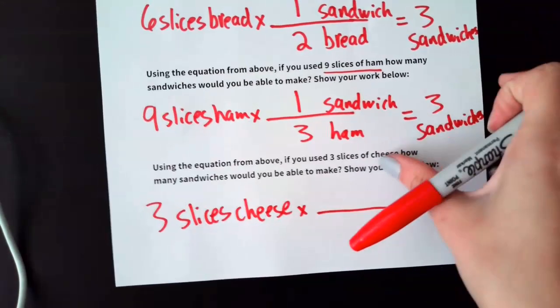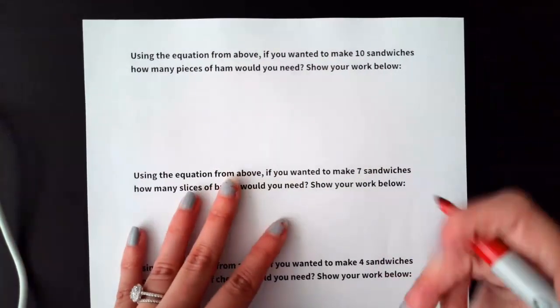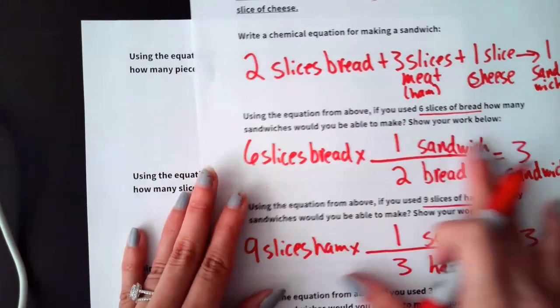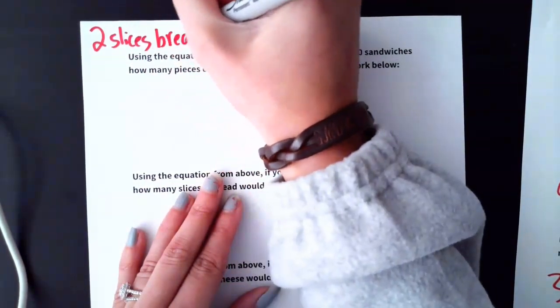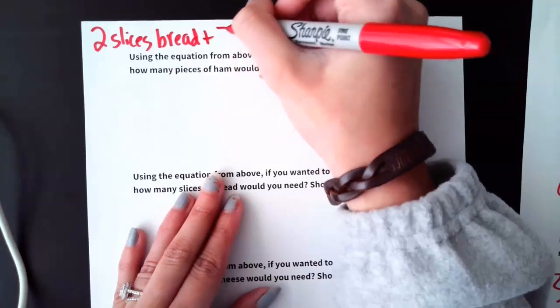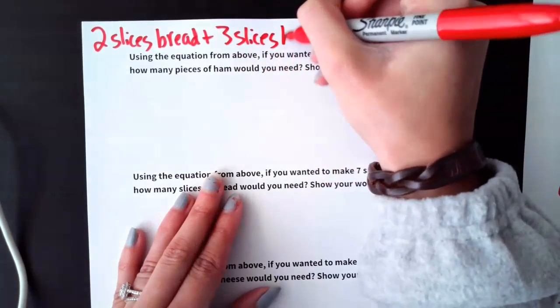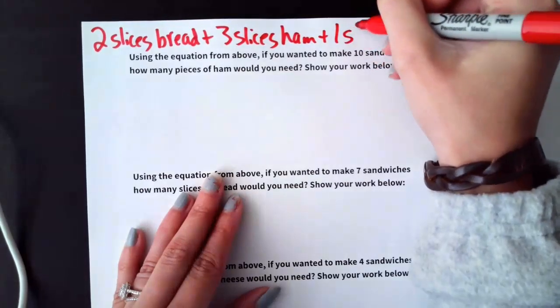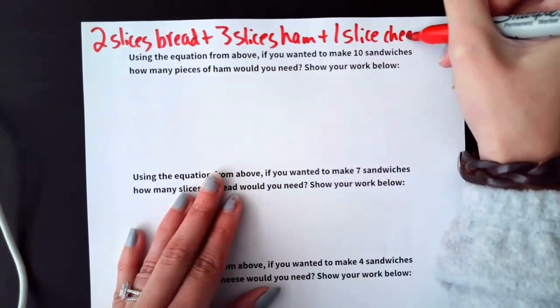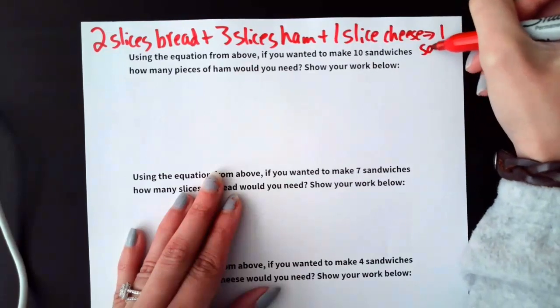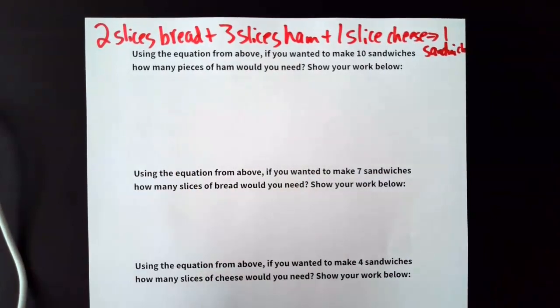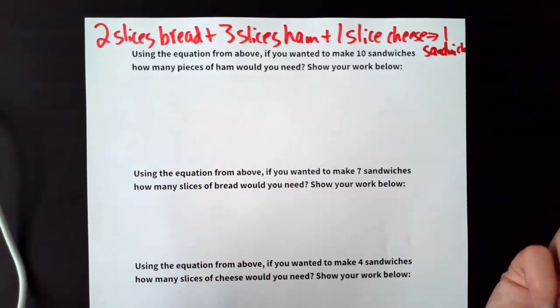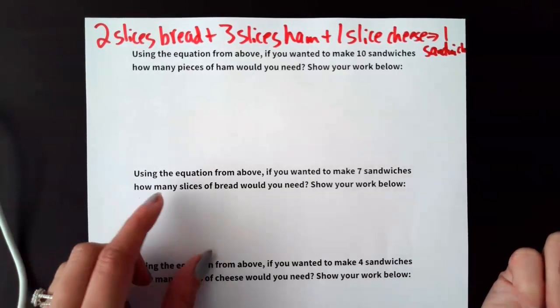Okay, now let's say we are using this same equation, so right here, and I'll write it up here at the top. So 2 slices of bread plus 3 slices of ham plus 1 slice of cheese gives us 1 sandwich. Okay, so using the equation from above, if you wanted to make 10 sandwiches, how many pieces of ham would you need? Show your work below.